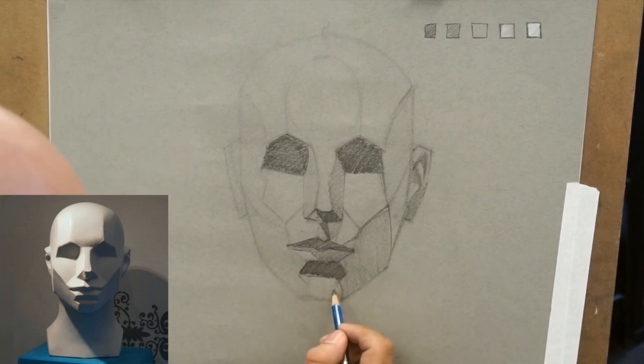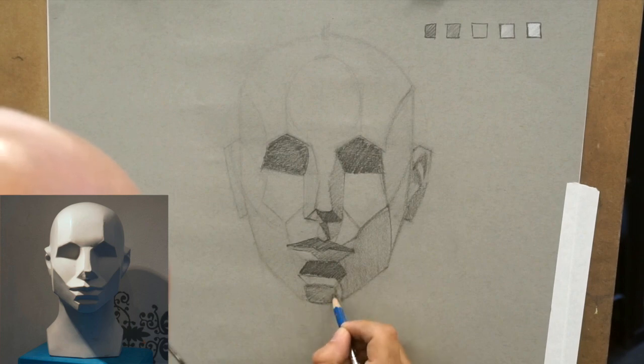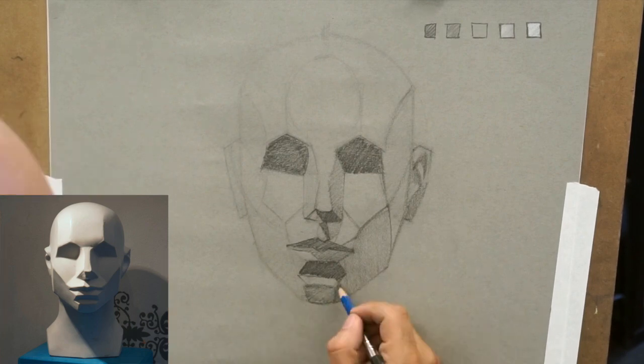Underneath the lip there's that shelf that drops down into the chin, and here I'm adding additional structure that determines how light and dark that area is.